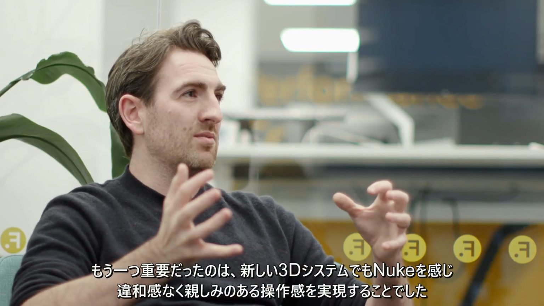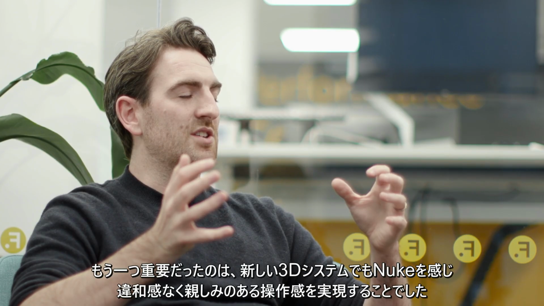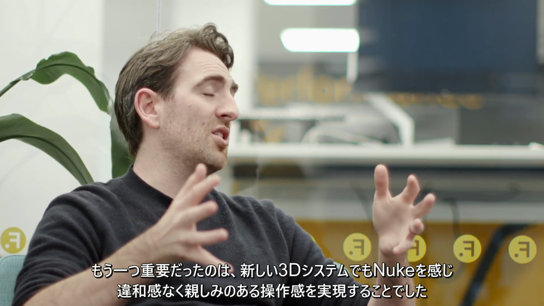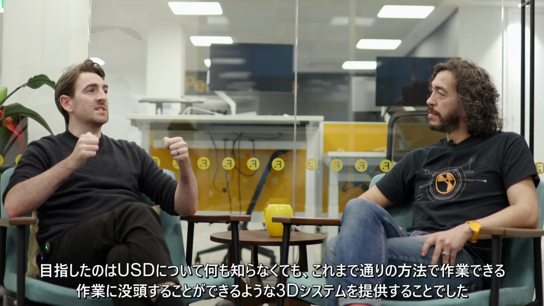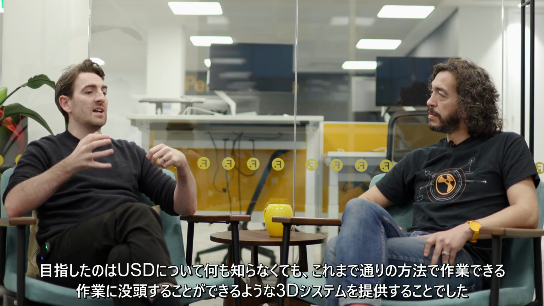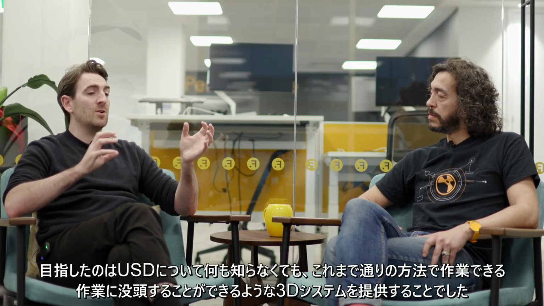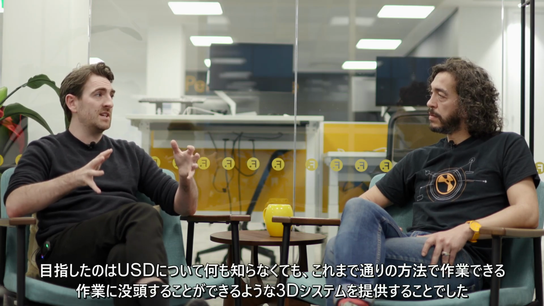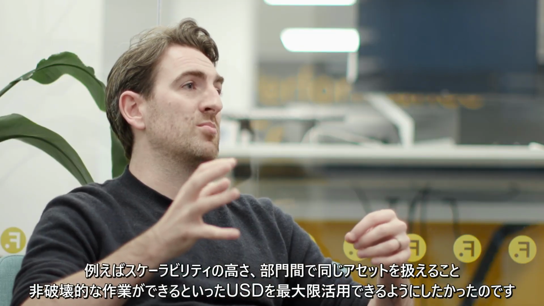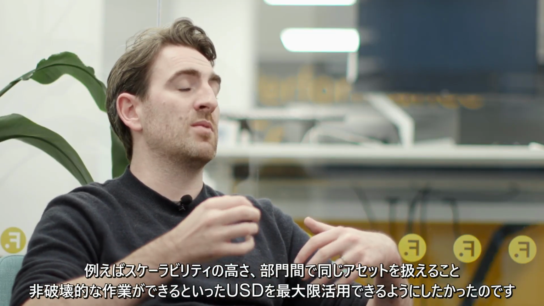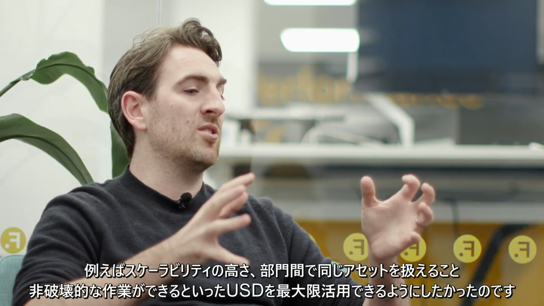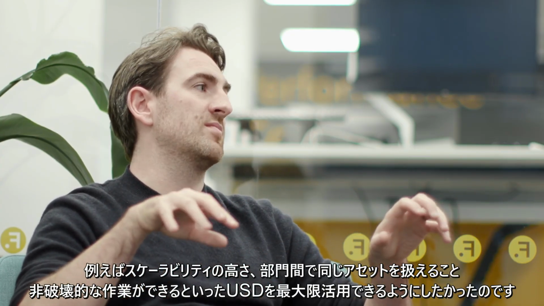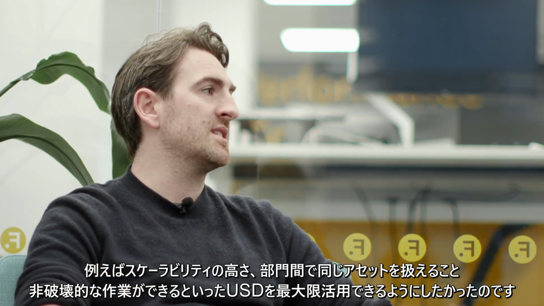But a big part of it was also it should feel like Nuke. It should feel like Nuke's 3D system and feel like home. So we want to basically serve a 3D system that allows a comp artist to jump in and work like they always have, to chuck their nose down and not have to know anything about USD, but be able to benefit from all the really great things about USD, whether that's working with the scale or with the same assets as other departments, or working non-destructively and always having what they need at their fingertips.